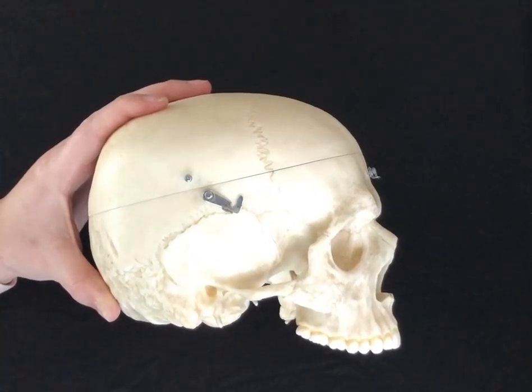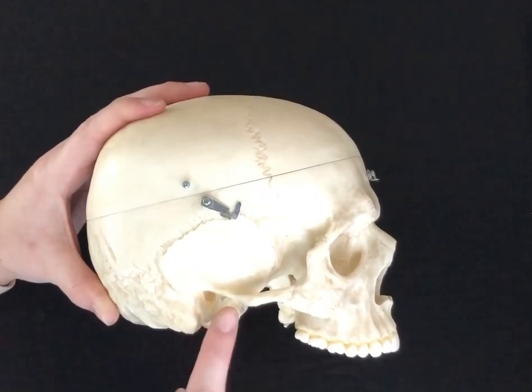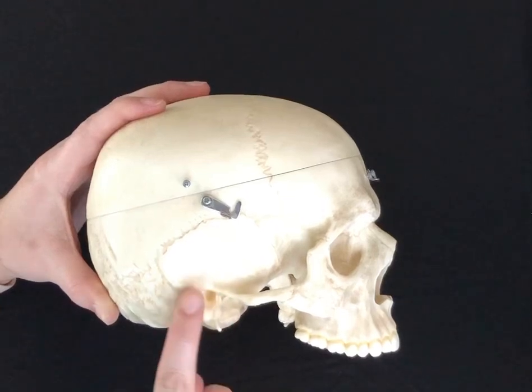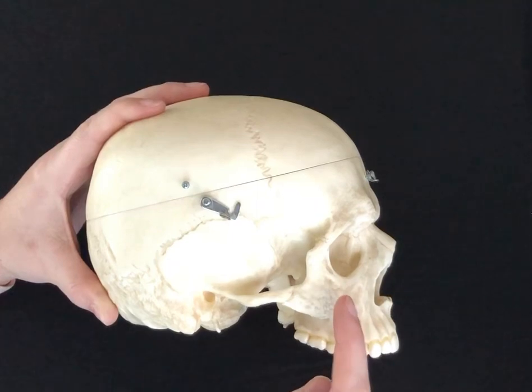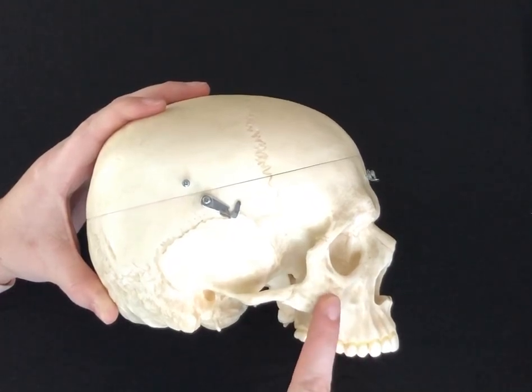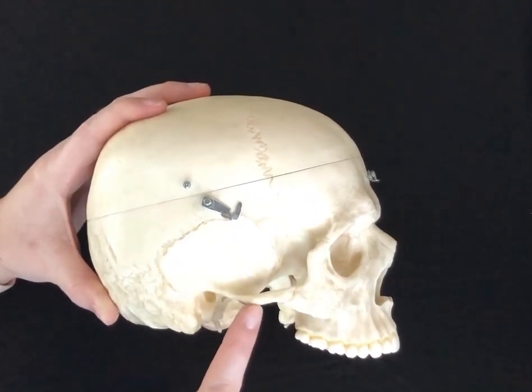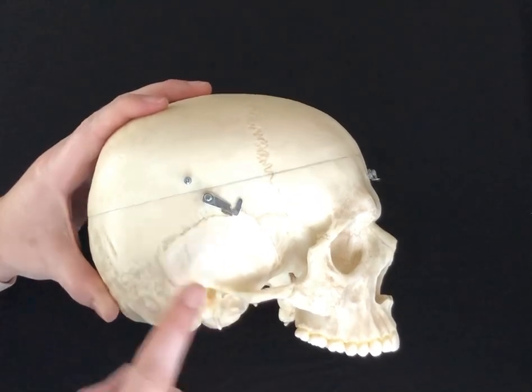lower jaw. The other thing you can see on the temporal bone from this perspective is a process that sticks out and reaches towards the zygomatic bone. So we call this the zygomatic process of the temporal bone.